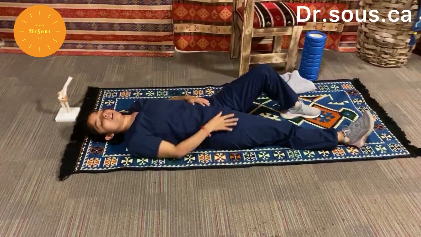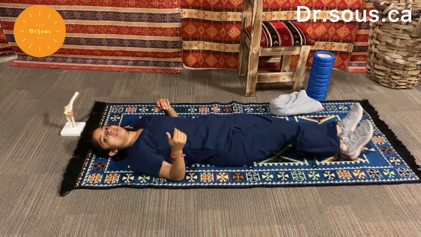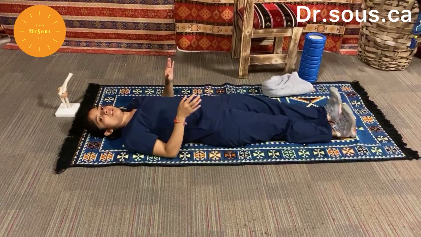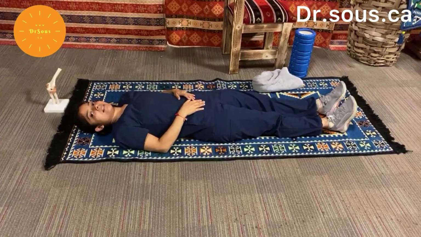So this is also the strengthening of your knee. Now what we can do is ankle stability. We just need to pull our ankle in, your feet in and relax.